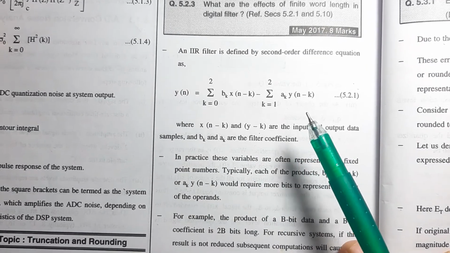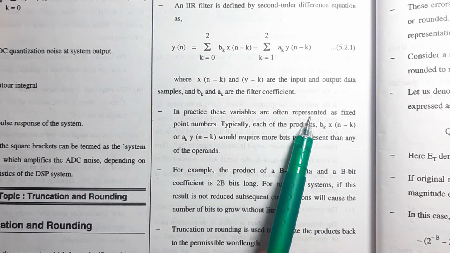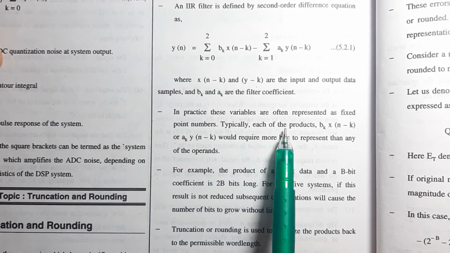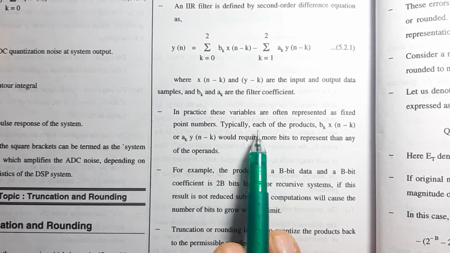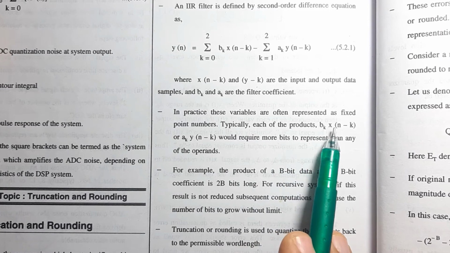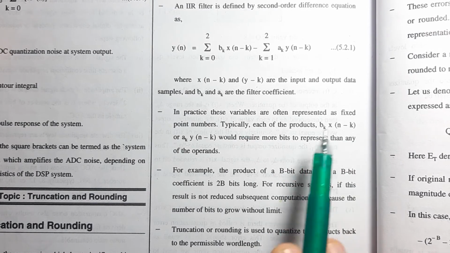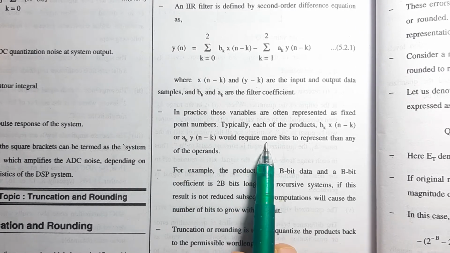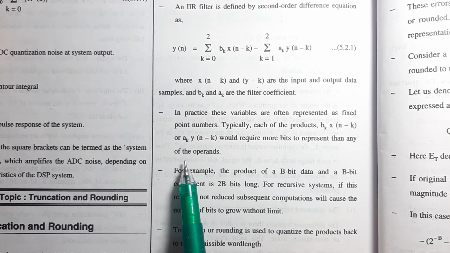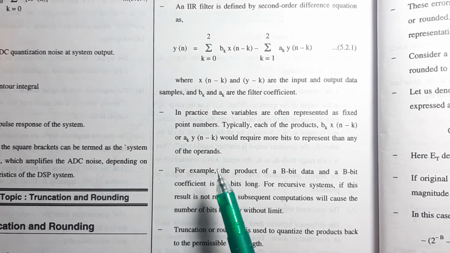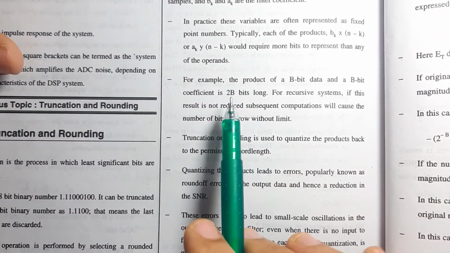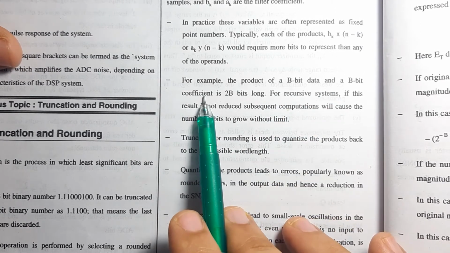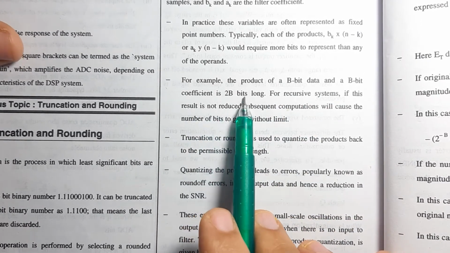Now, in practice, these variables are often represented as fixed point numbers. Typically each of these products, b of k x of n minus k or a of k y of n minus k, would require more bits to represent than any of the operands. For example, the product of a B-bit data and a B-bit coefficient is 2B bits long.